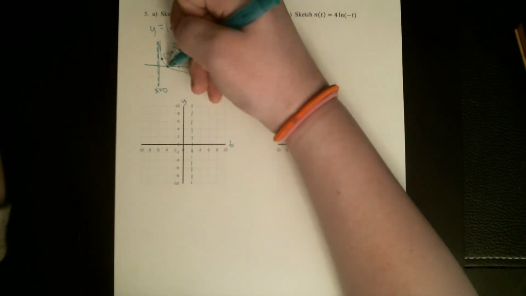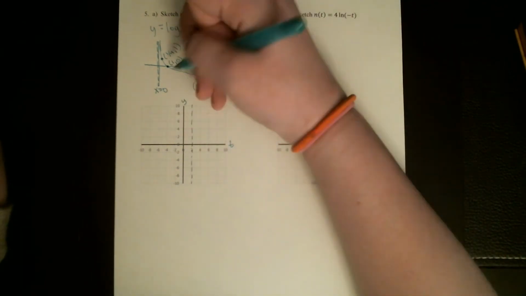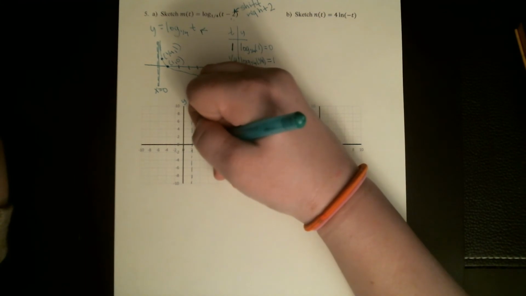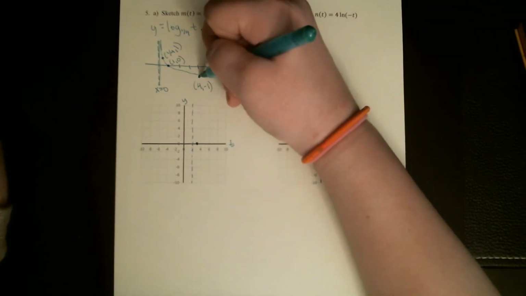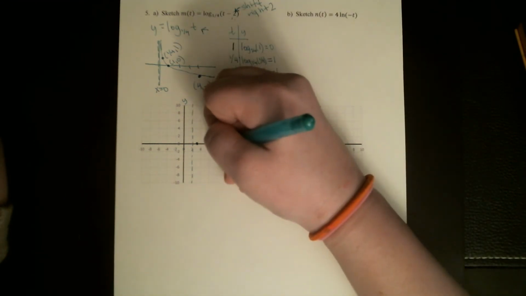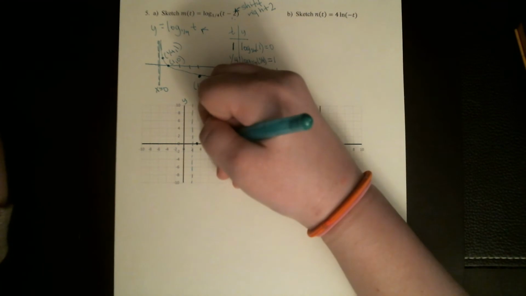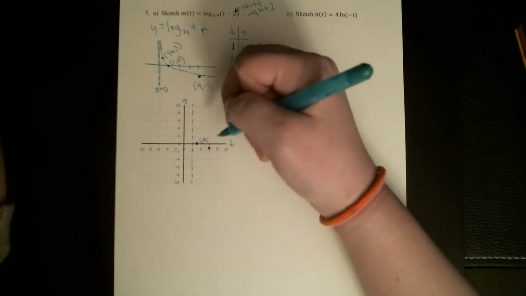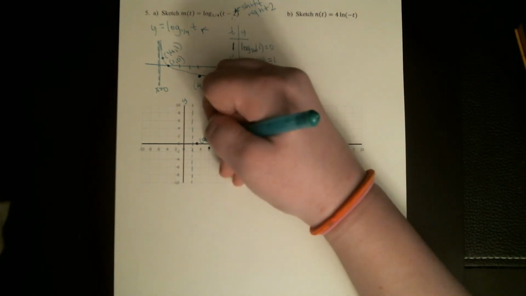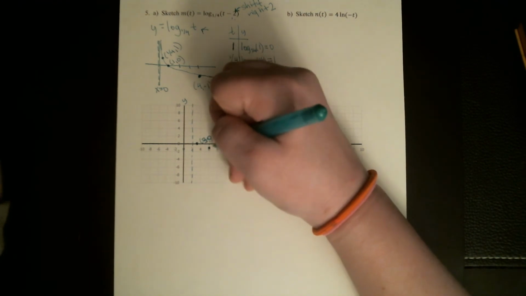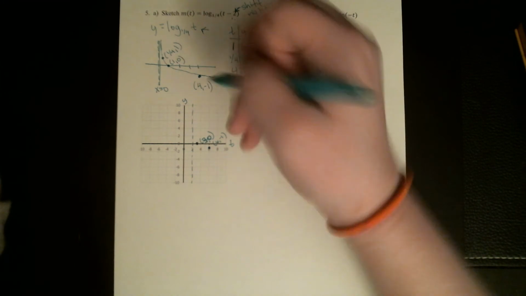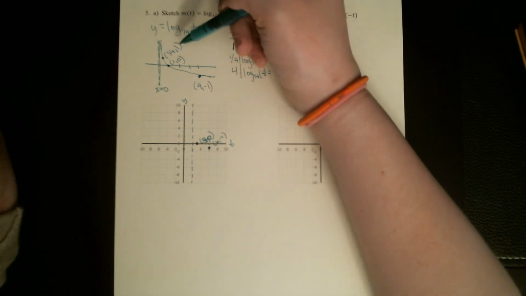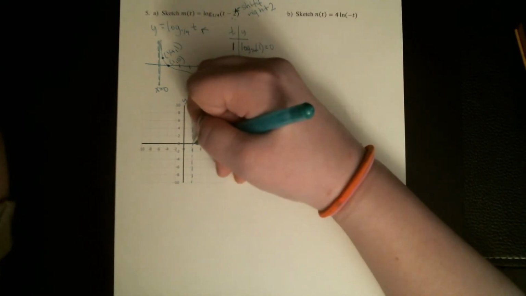The point (1, 0) shifted to the right 2 ends up at (3, 0). The point (4, -1) shifted to the right 2 ends up at (6, -1). Make sure I label these right. That's a (3, 0). This is a (6, -1). And I also labeled the point (1/4, 1), so let's follow that. That'll end up at (2 1/4, 1).